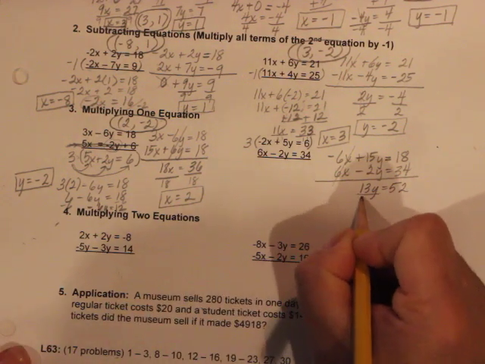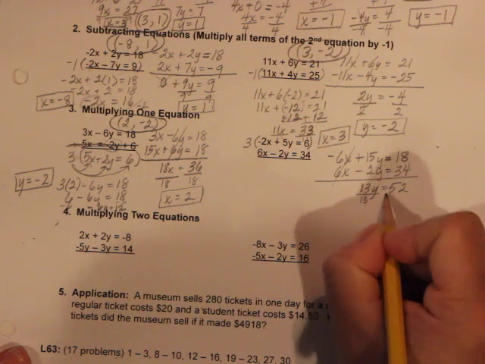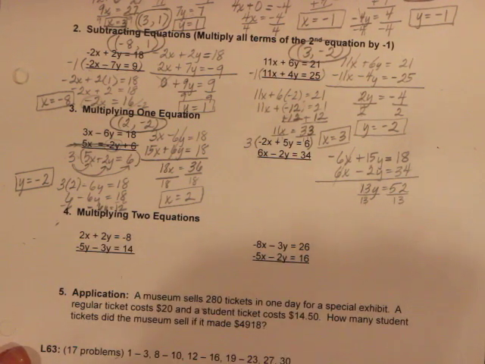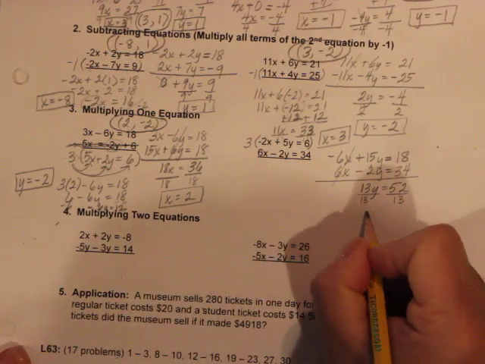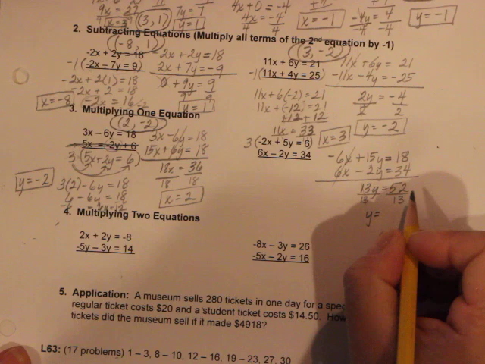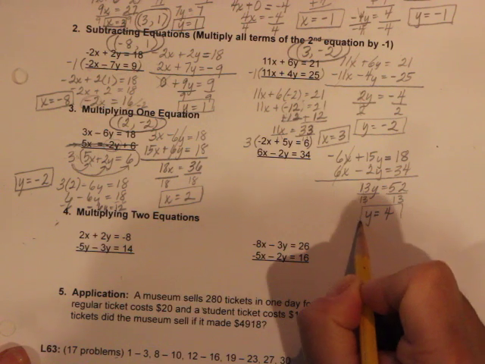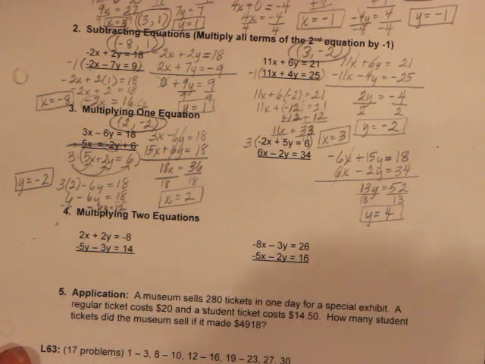When I divide by 13, any of you with a calculator who can do that math, 52 divided by 13 should give me a quotient here of y equals 4. All right, not done yet. Go ahead and make sure I keep a hold of that visually.